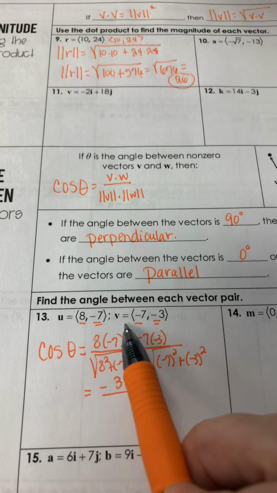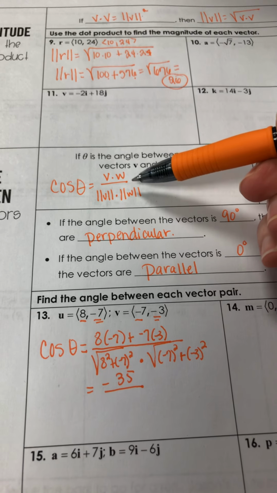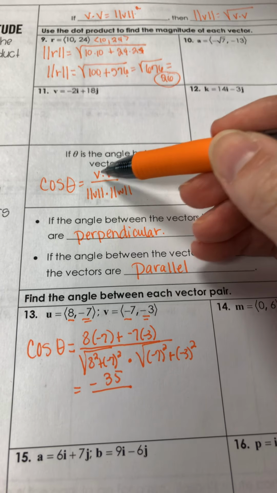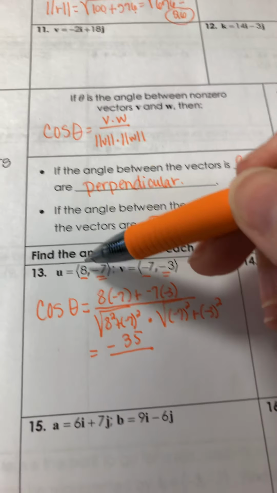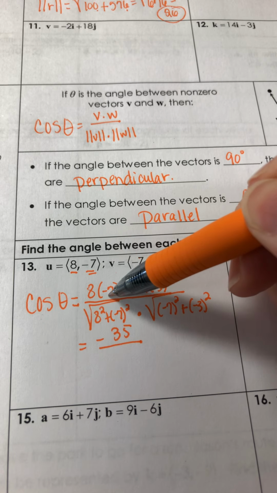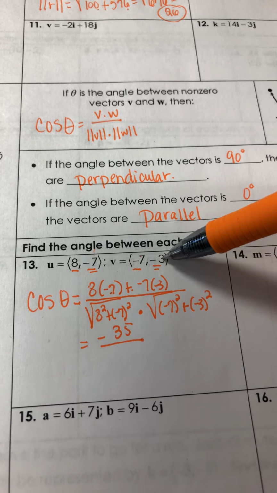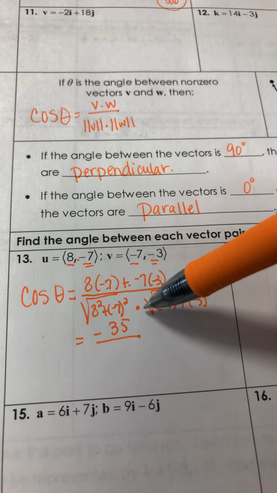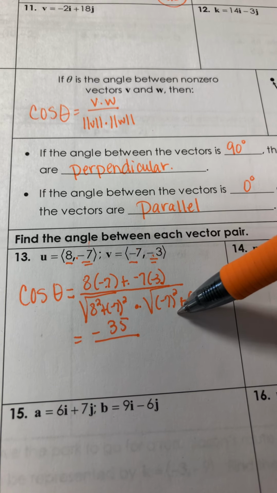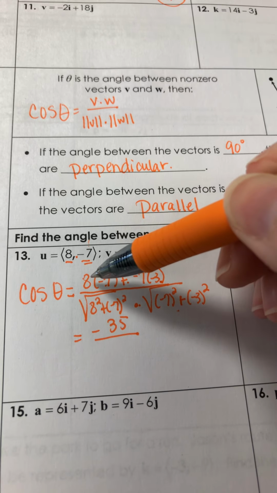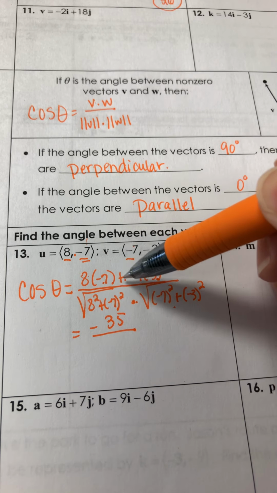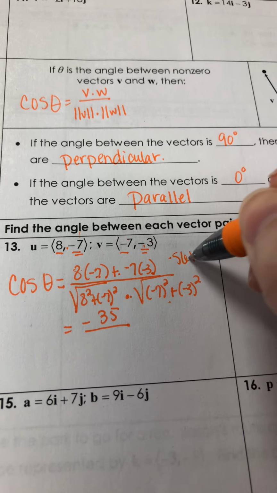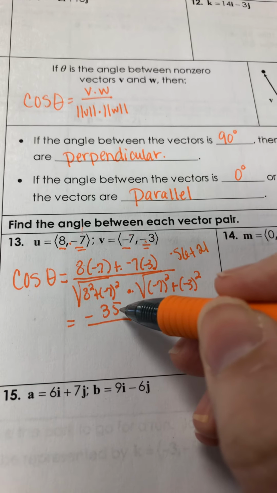All right, so find the angle between each vector pair. We've got vector u and vector v, so I'm taking my formula here and plugging into it. Cosine of theta is equal to the dot product of my two vectors. So I'm multiplying 8 times negative 7 plus negative 7 times negative 3. And then I'm finding the magnitude of this vector times the magnitude of this vector. So I went ahead and plugged this into my calculator. 8 times negative 7 plus negative 7 times negative 3, that's negative 56 plus 21, so I got negative 35.